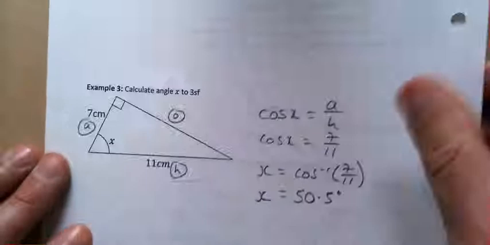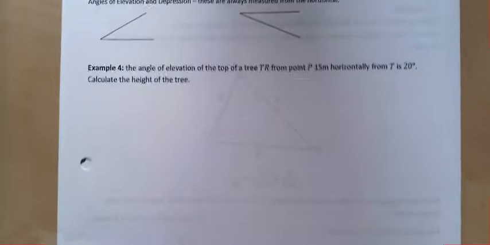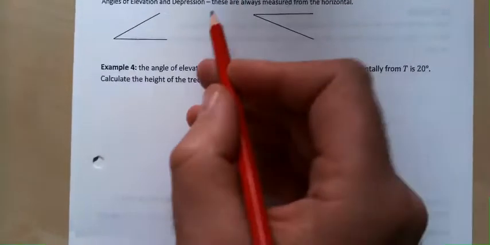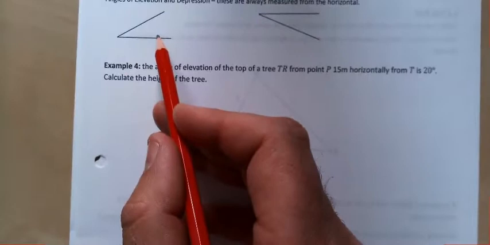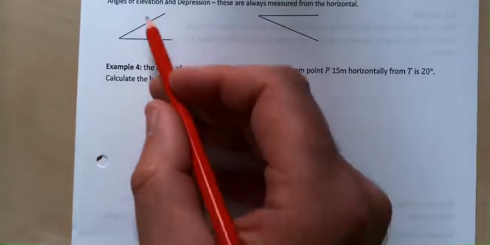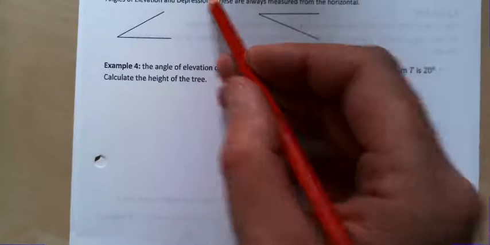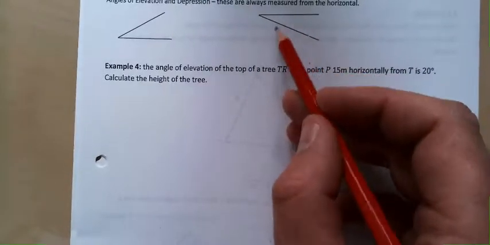Okay. Let's look at some trig problems. First thing to mention is angle of elevation and angle of depression. These are always measured from the horizontal. Angle of elevation is as if, for example, you're looking up at a plane. It's the angle between the horizontal ground and the direction that you're looking up. If you're standing on top of a cliff and looking down, it's the angle from the horizontal measured down from there.